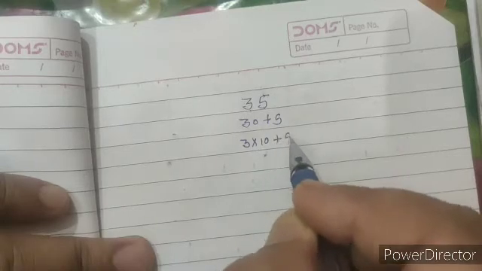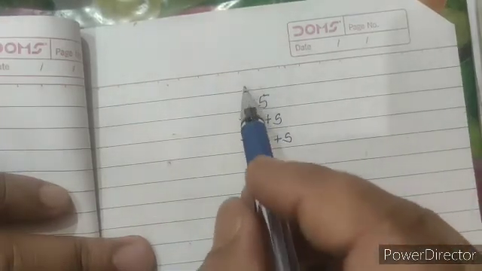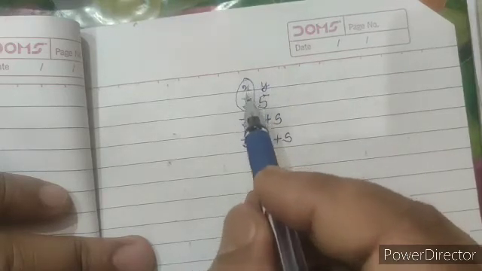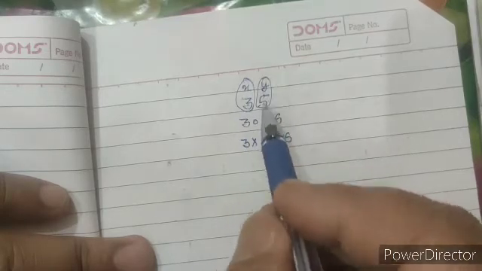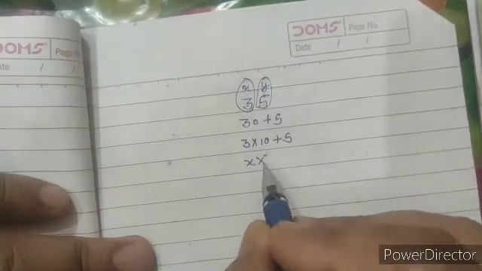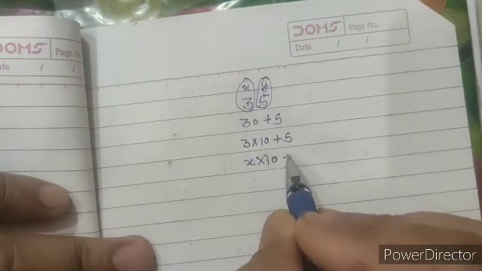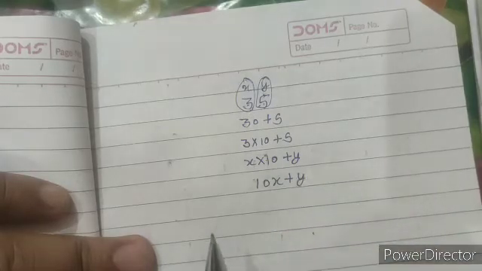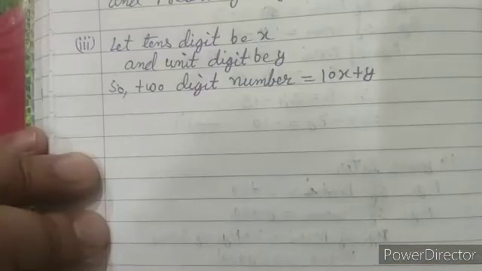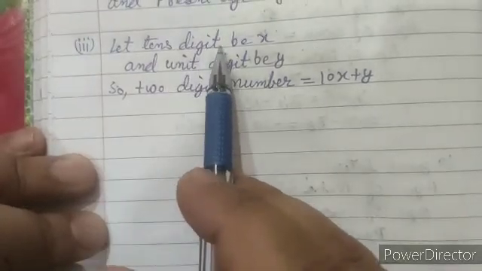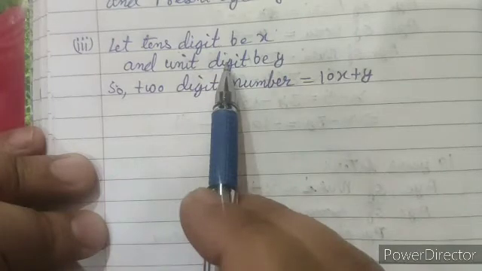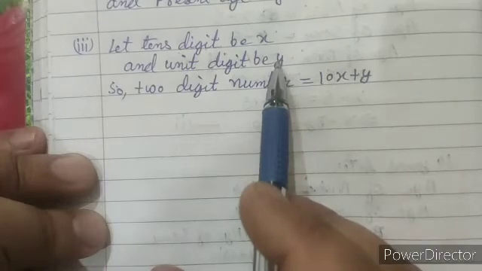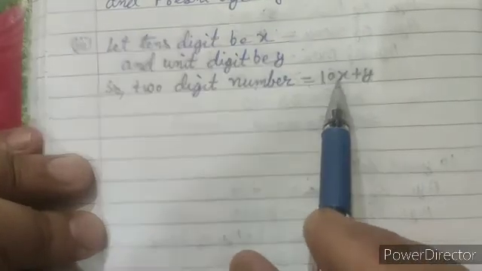10 plus 5. Now if we take the tens digit of a number as x and unit digit as y, that means here we are taking this 3 as x and 5 as y. So we can say this two-digit number can be written as x into 10 plus y, or you can say in simple it can be written as 10x plus y. So we will take the tens digit of our two-digit number as x and unit digit as y. Now if tens digit is x and unit digit is y, then the two-digit number will be 10x plus y.